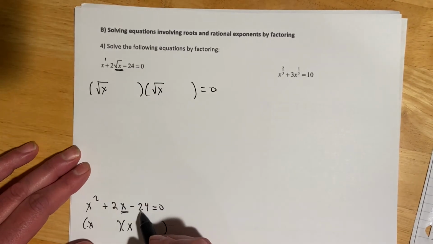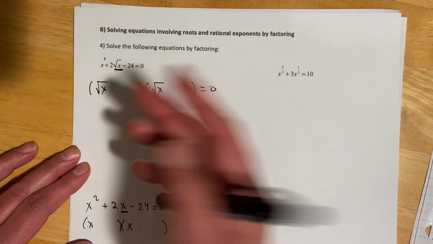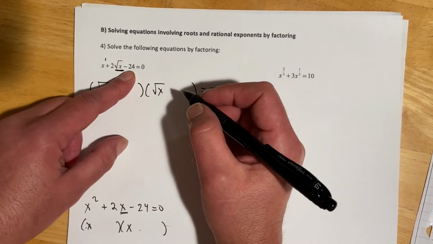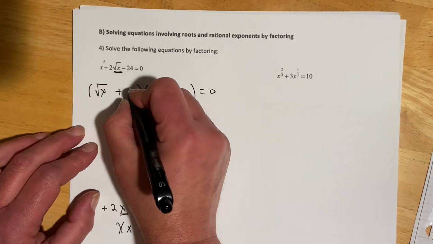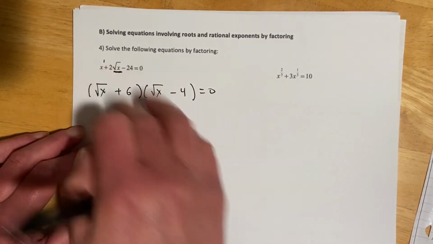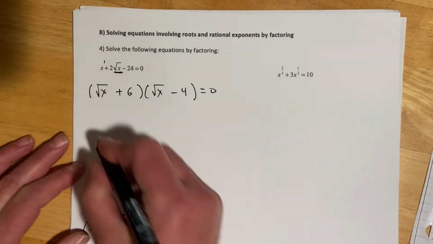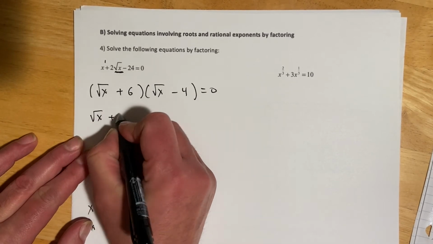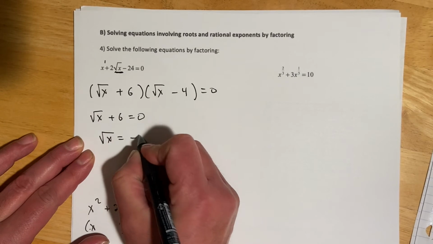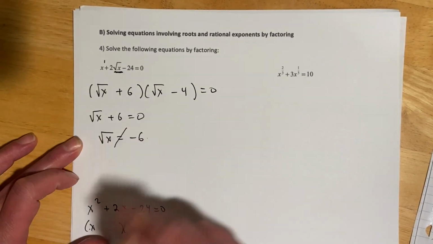And then same thing here, we would say what multiplies to negative 24 and adds to be 2. Nothing's changed, it's just now the powers look a little bit harder. So this would still be a plus 6 and a minus 4 to make the negative 24 and add to the 2. When we go to solve, that's where this is a little bit different. So root x plus 6 equals 0. When I bring that 6 over, there we are at that same place where I have square root equals a negative, which doesn't work, so that one's extraneous.